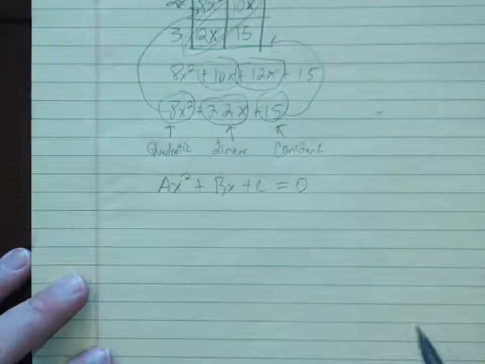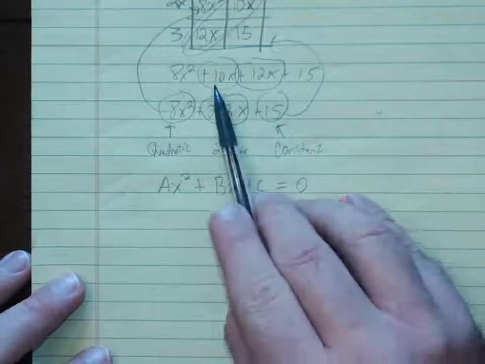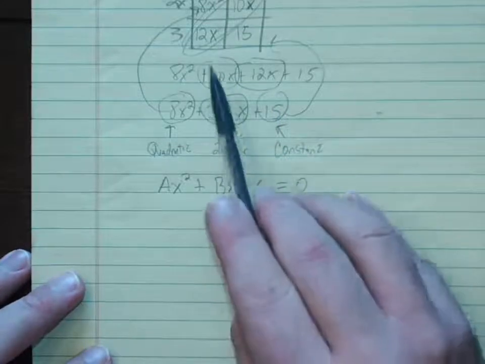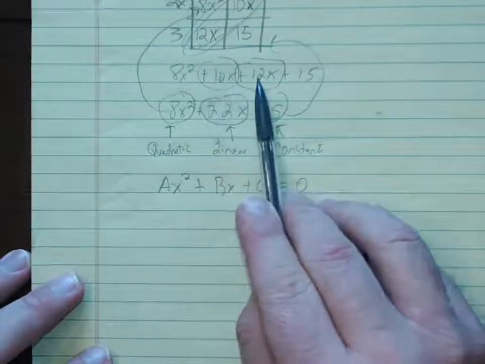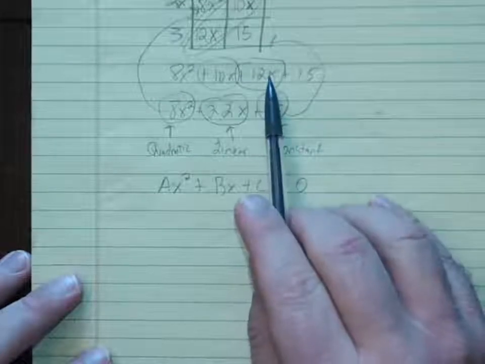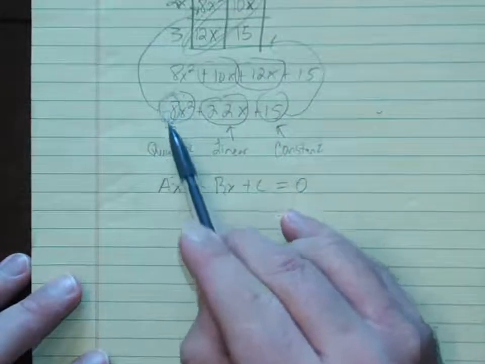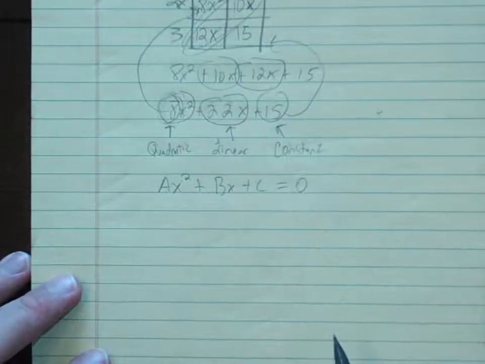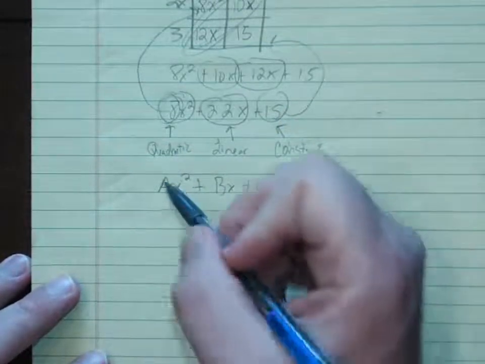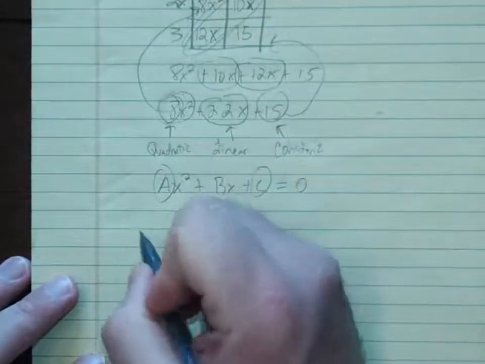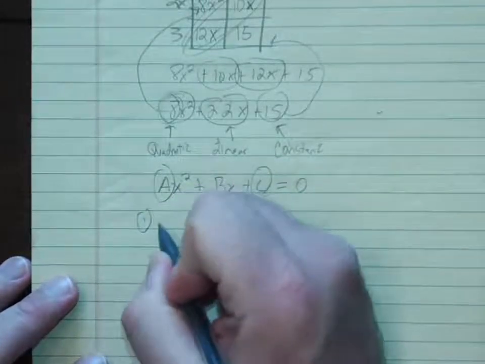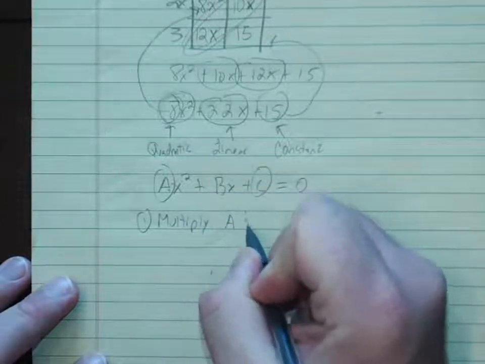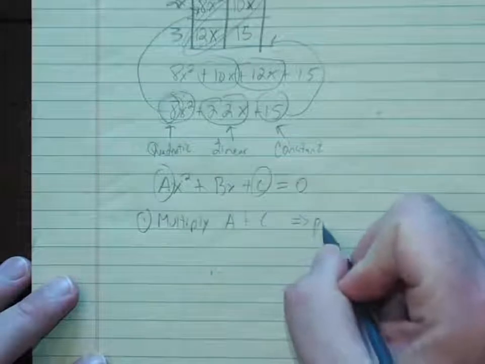Here's the general process. It turns out that these two numbers that add up to this middle number, if you multiply them, you get the same thing that you would get if you multiplied the coefficient of x squared, the quadratic coefficient, and the constant. So what we're going to do is multiply a and c. That's our first step, all right? So we need to multiply a and c. That gives us our product.